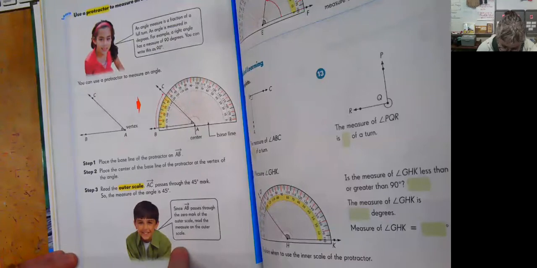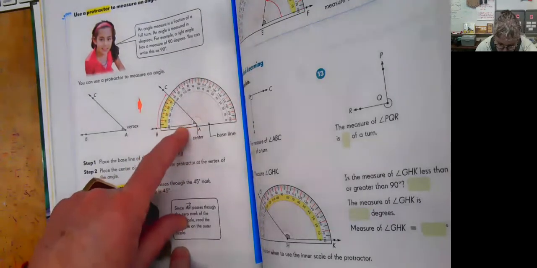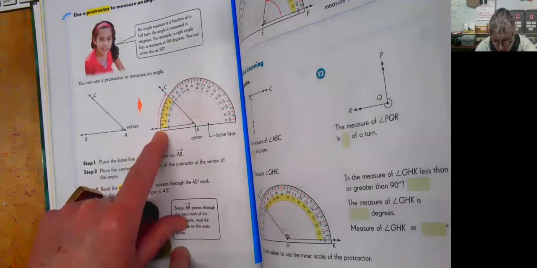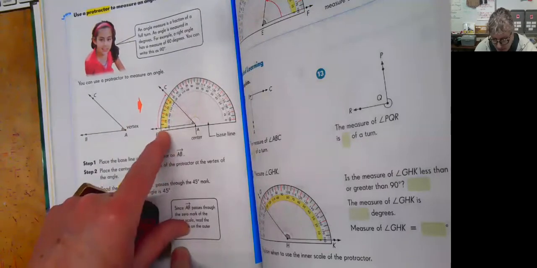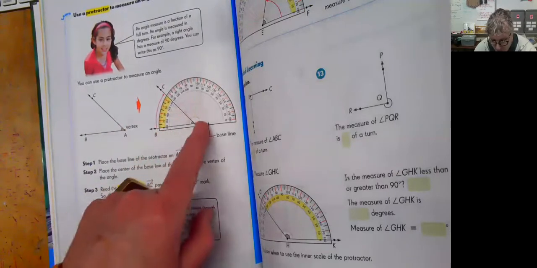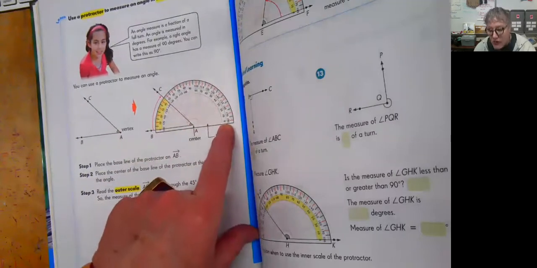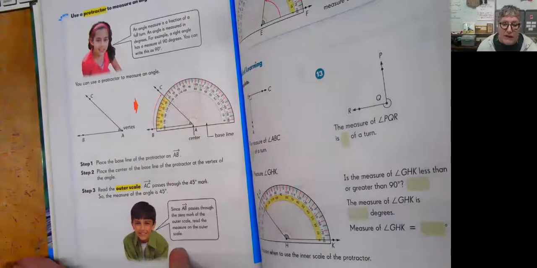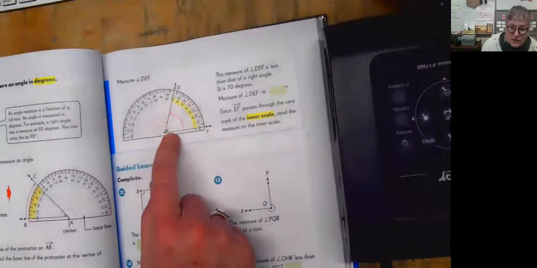Okay, so see how this bottom line is on the 0, right? And so that means we're using the outer scale. You want to look for the 0. So for example, if you had an angle going the other way, you would probably want to use the inner scale, because here's the 0 right here on the inner scale. Okay? All right. So we're going to look at an angle facing the opposite direction.